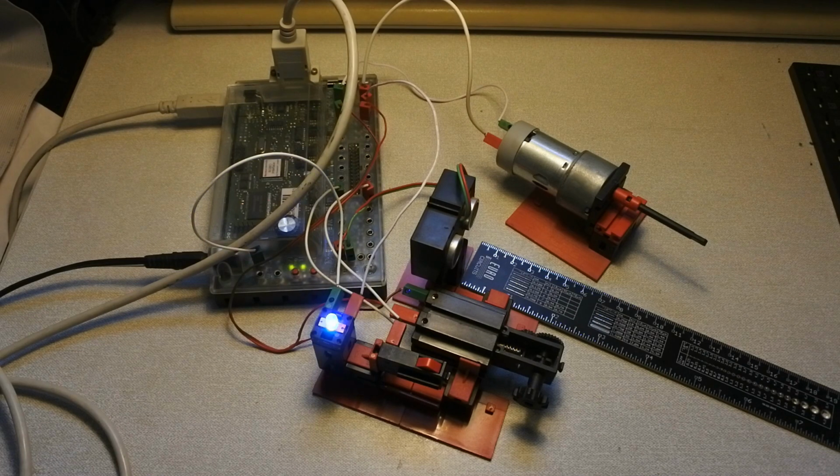Beyond me for now. Thanks to the serial cable I can now debug, so that stays in.